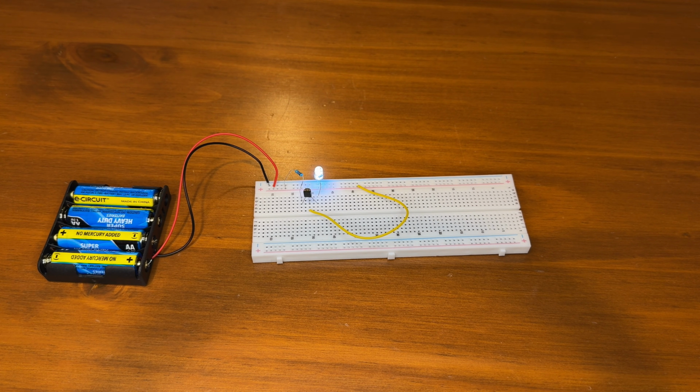In this way, a very small signal can control a larger load. For example, transistors are often used to control devices like motors, speakers, and big LEDs which require large power draw.